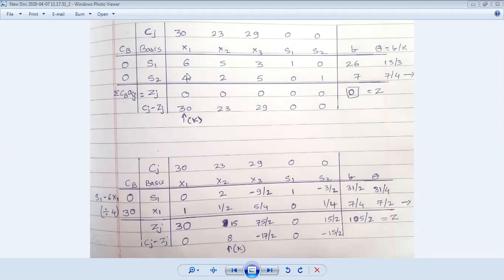Now you divide the column b by the key column. So you mark that key column. The variable corresponding to the key column is called the incoming or entering variable. So x1 becomes the entering variable. Now you determine the column theta, which is equal to b by k. So b is 26 by 6, which is 13 by 3, and the next one is 7 by 4. Which one is the least positive value? The least positive value is 7 by 4.